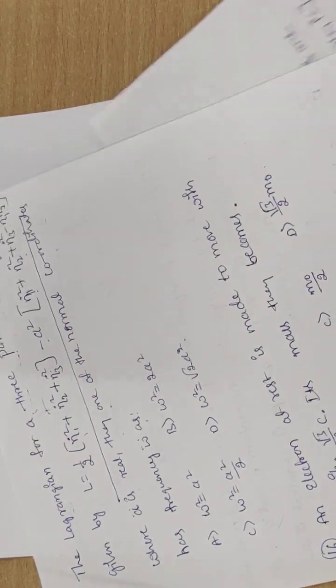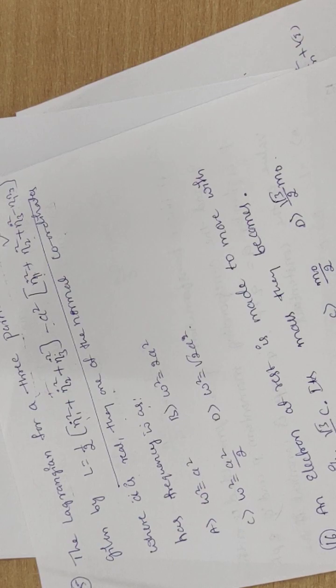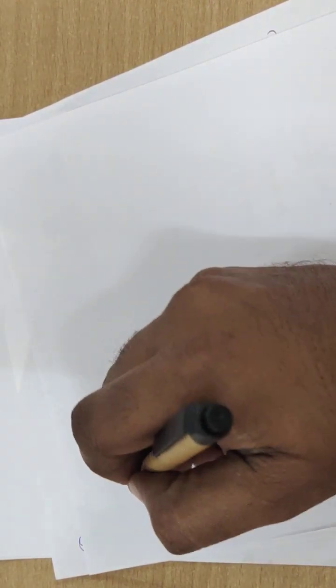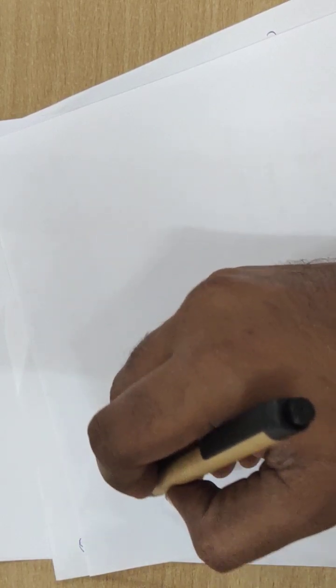Okay, so in small oscillations we should use the eigenvalue and eigenvector concept.